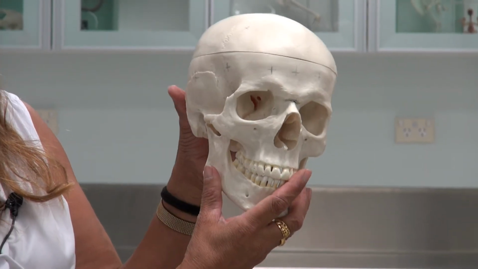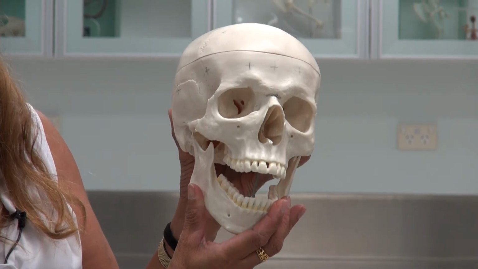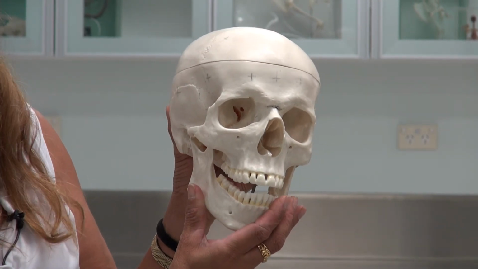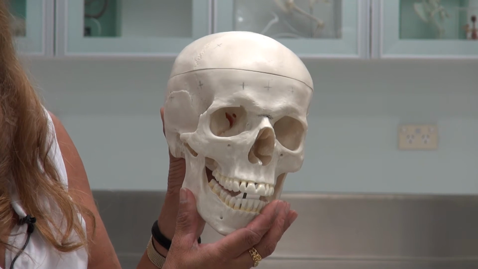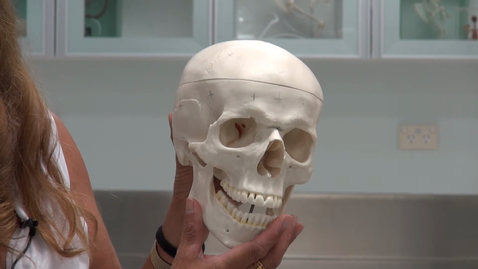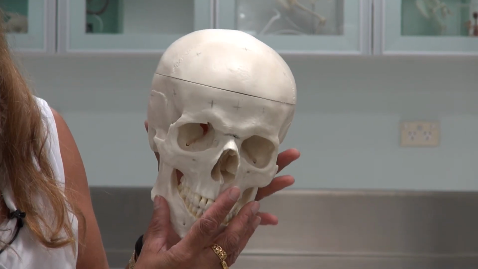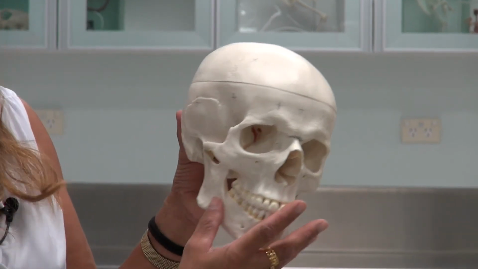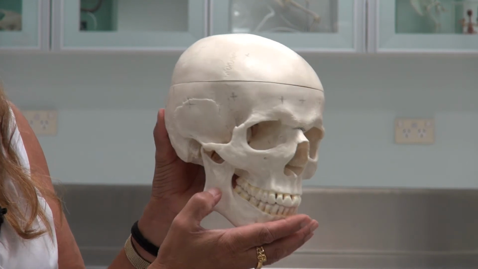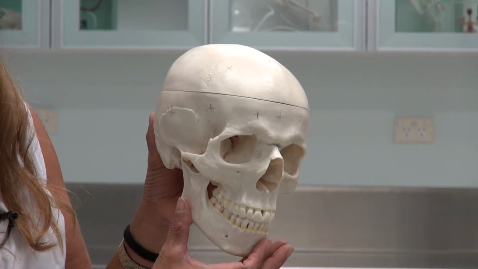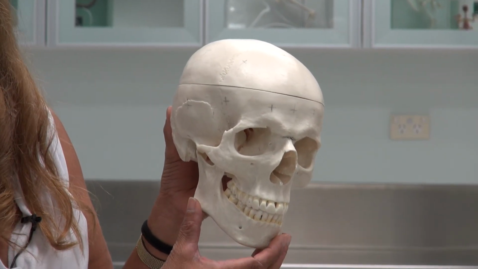And it is this joint which allows us to open and close our mouth and allows us to chew our food and obviously to speak as well. In the skull, we only have one movable joint, and this is it, the temporomandibular joint. We'll have a look at it more closely a little bit later.